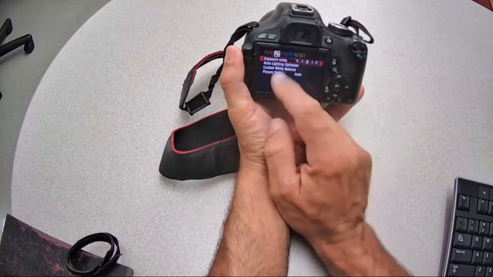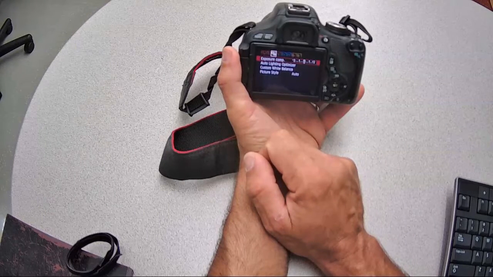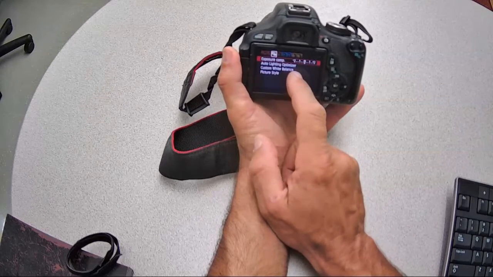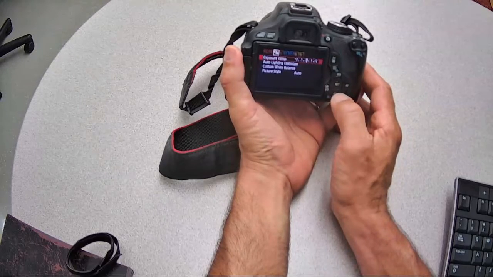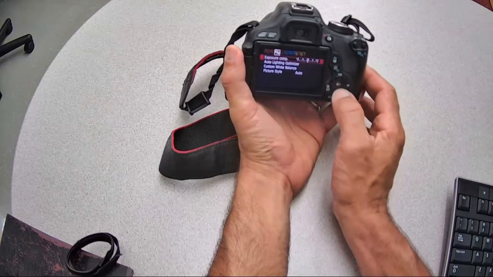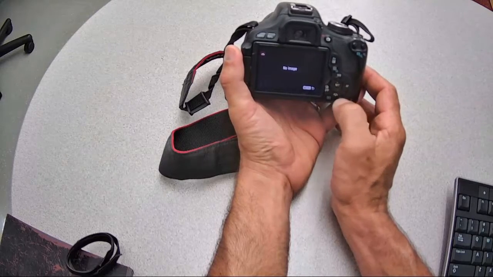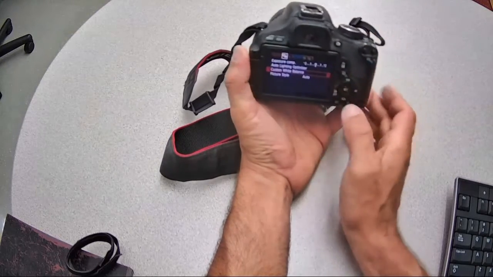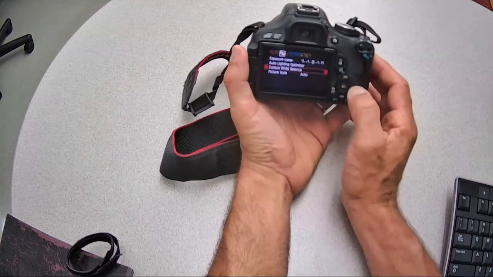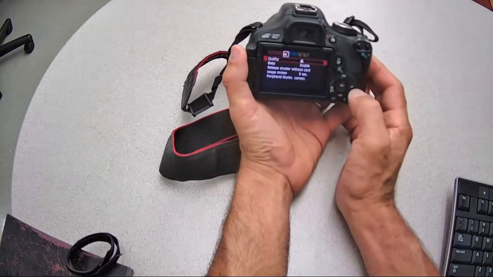And exposure compensation, make sure it's in the neutral spot. We're going to leave the auto lighting optimizer. Take a look at custom white balance. Don't need to do that. All right, go back to our menu. So we'll leave those guys alone. Quality, we'll leave that alone as well.